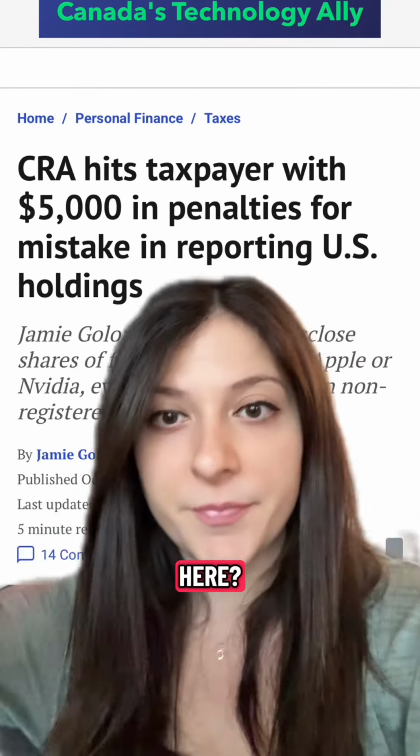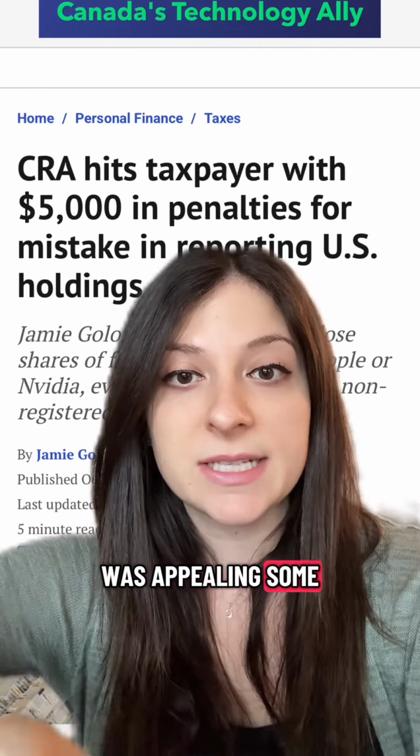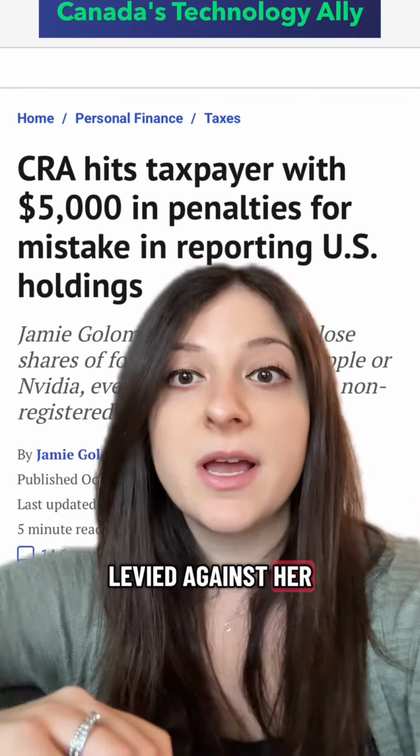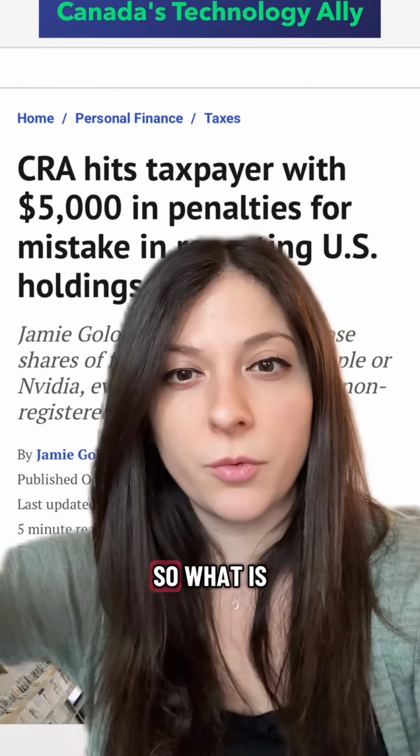So what happened here? This is a recent court case where an individual was appealing some penalties that were levied against her by the CRA for failing to file Form T1135. So what is this form here?